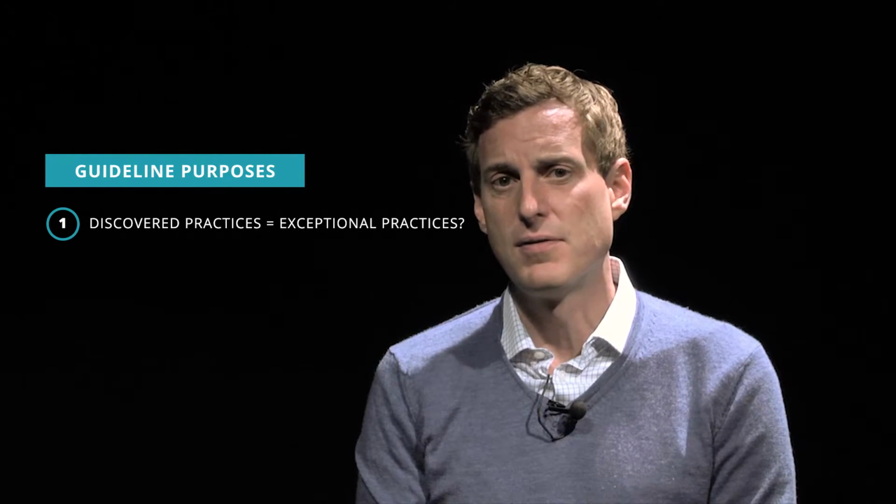These guidelines were developed to do 2 things. 1, the guidelines should help you obtain sufficient evidence on whether your discovered practices could qualify as exceptional practices according to your criteria. As a reminder, an exceptional practice as conceptualized by STEP is one that makes a meaningful difference for students above and beyond typical practice according to the criteria established by STEP teams.